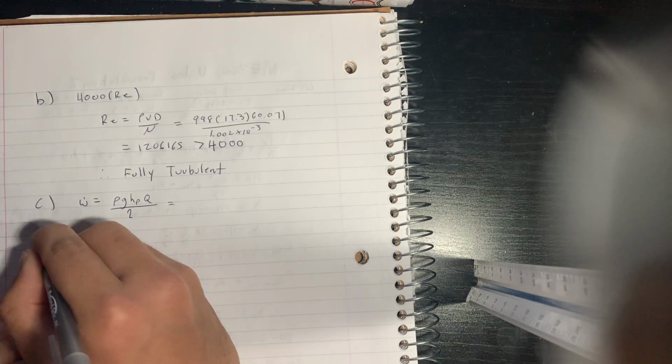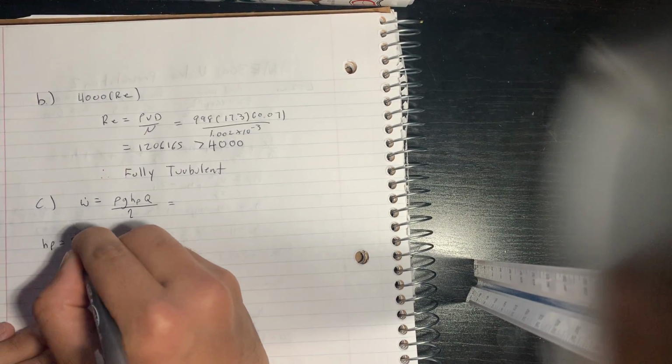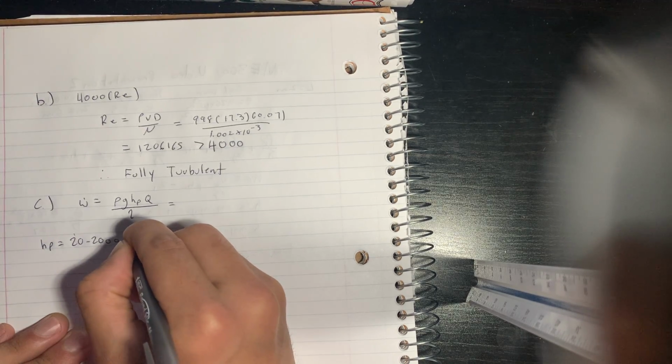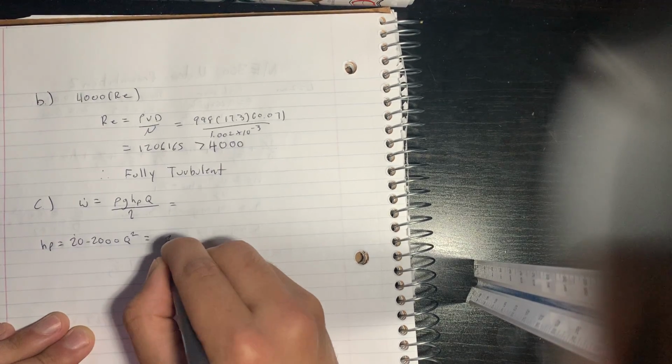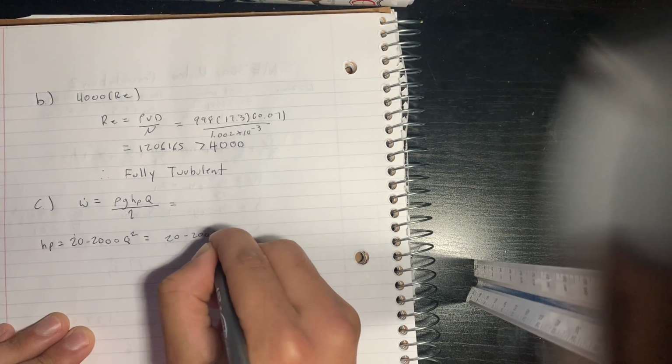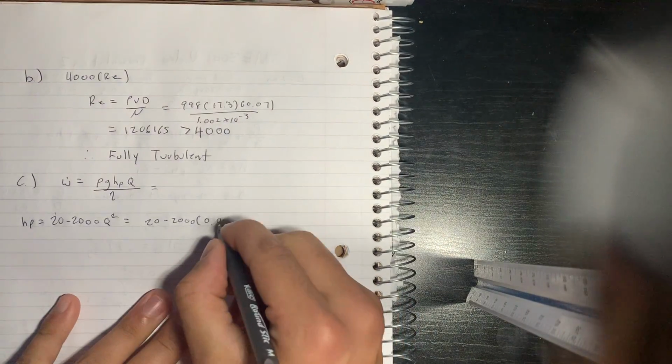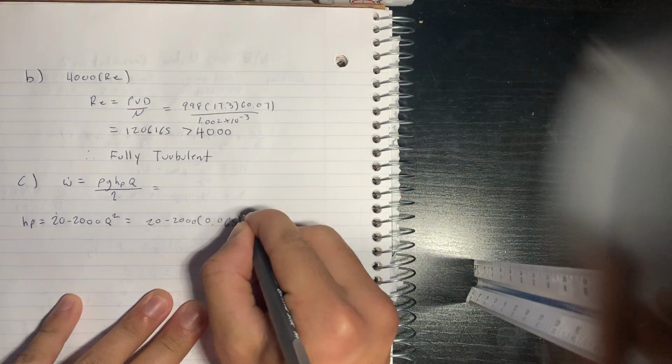We know HP is in terms of Q, which we have. 0.065 squared.